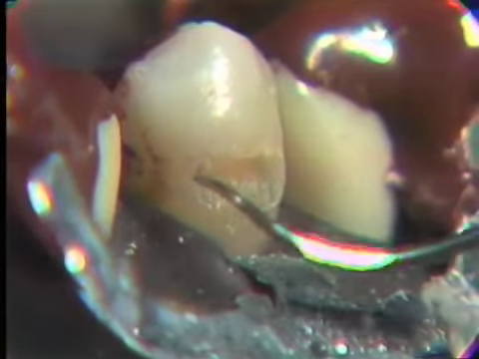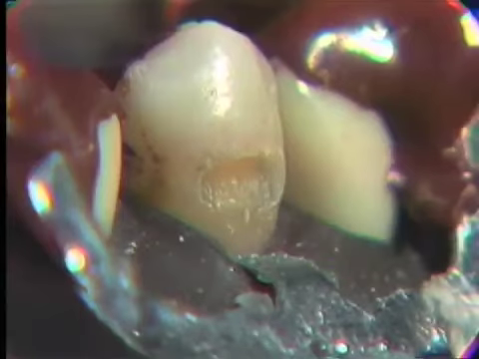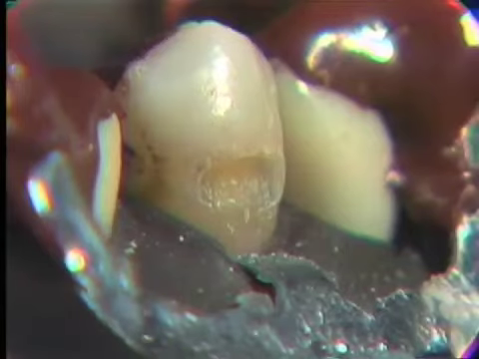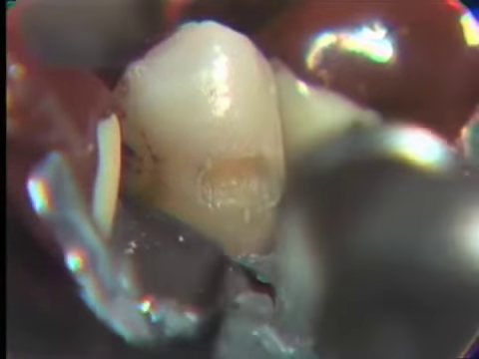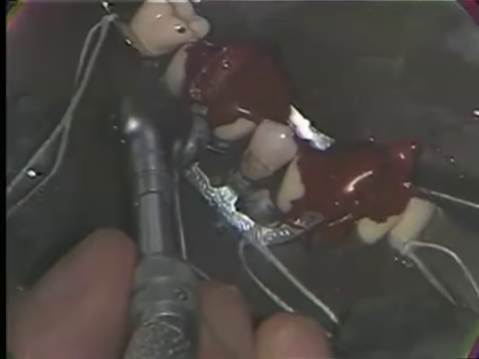We can observe by using these lower speeds the exact margin that we're cutting. We shut our water off, and now we're down with our low speed contra-angle, and we are doing the final extension. And again, we keep our burr tipped in the direction that will impart a taper to that wall.